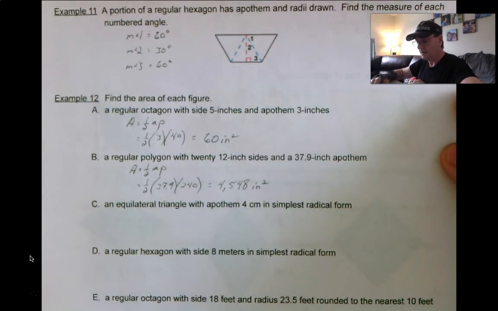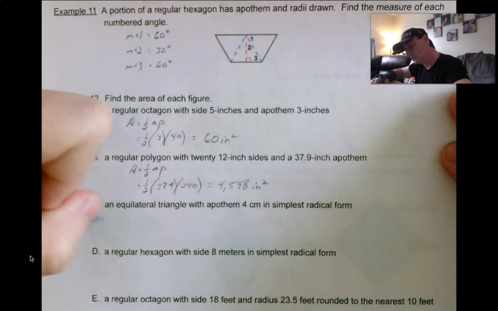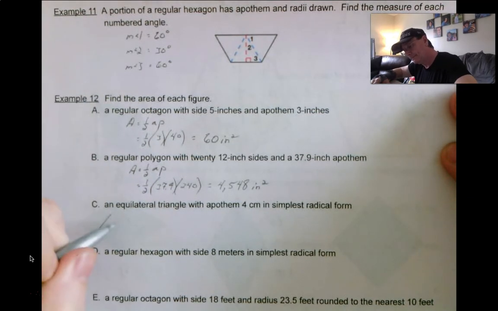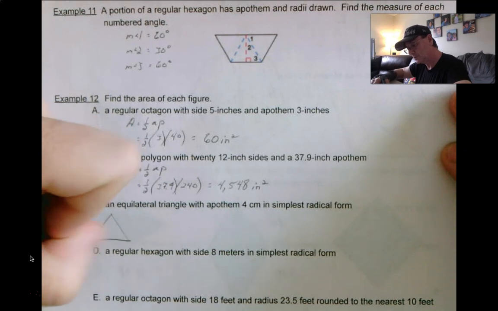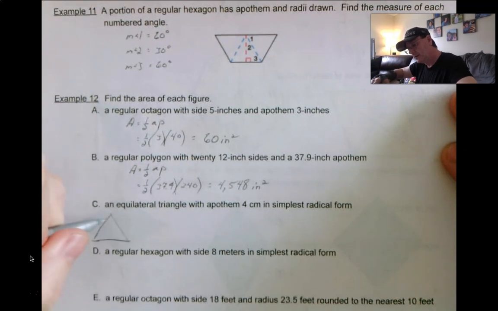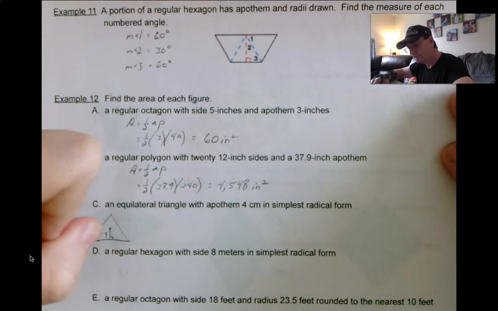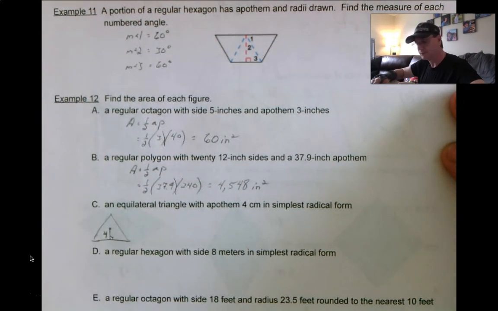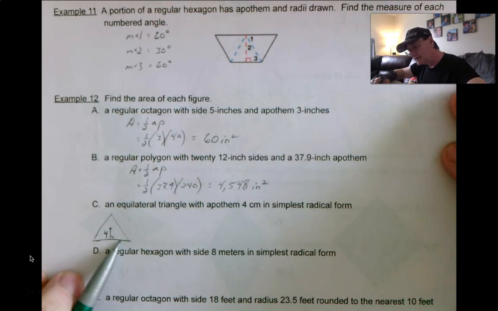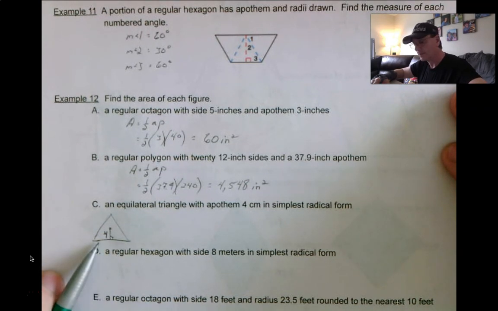Part C, an equilateral triangle with an apothem of 4 in simplest radical form. So I'm going to do a quick sketch over here and you'll see how we can do this one pretty quickly. The apothem is 4, making a right angle here. What we need is this side here times 6 to get our perimeter.